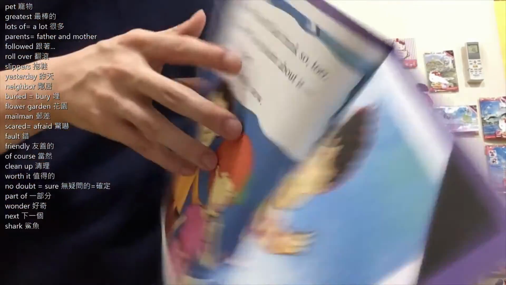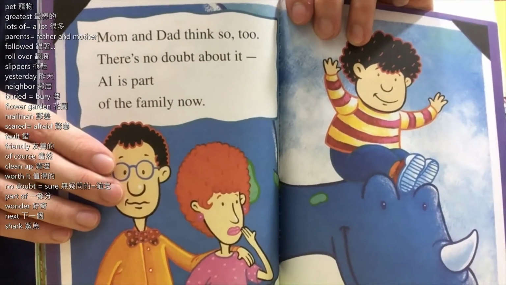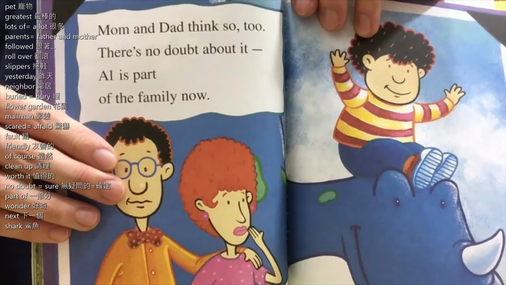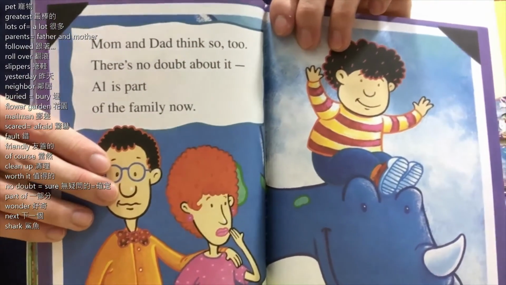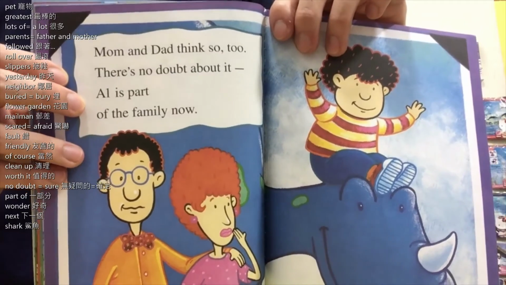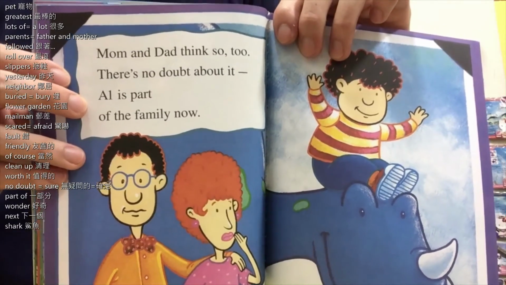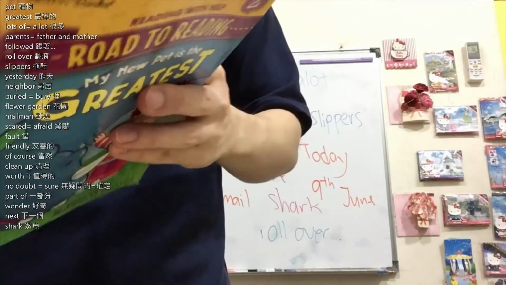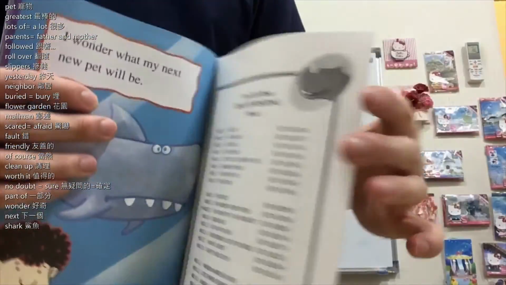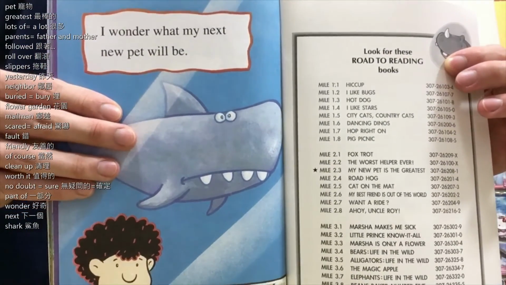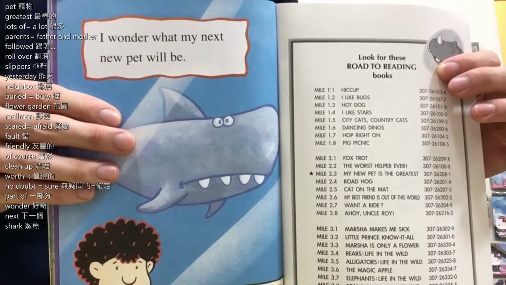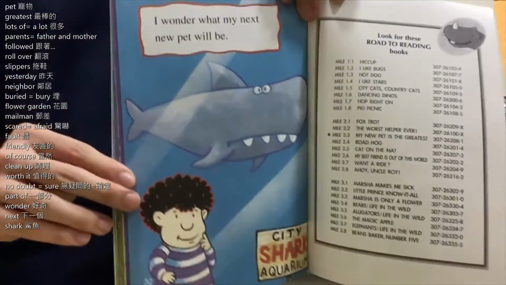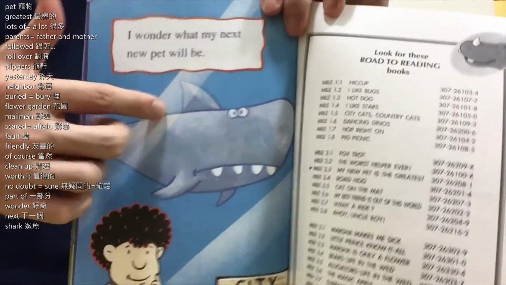Mom and Dad think so too. There's no doubt about it. A1 is part of the family now. And on the last page we have, I wonder what my next new pet will be. And of course, it is a shark.